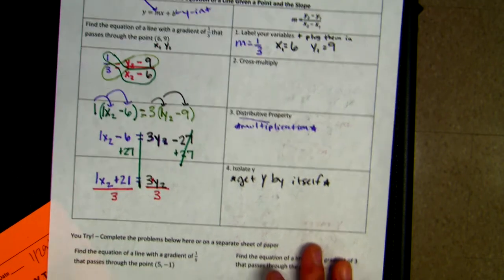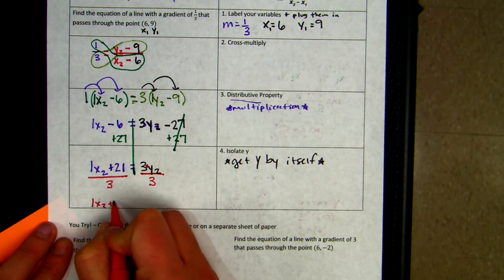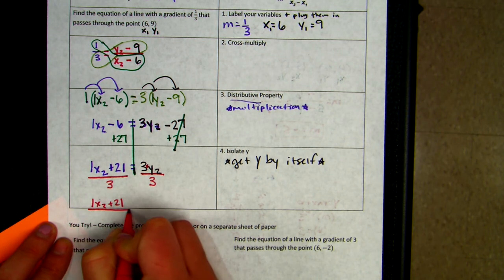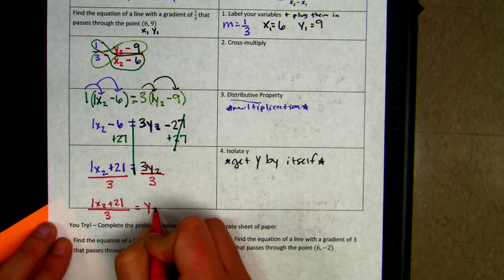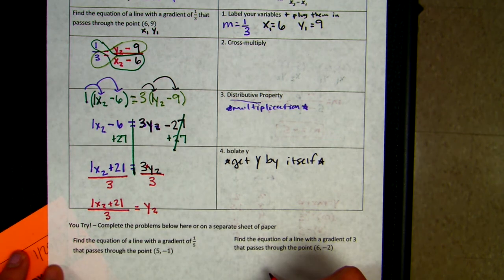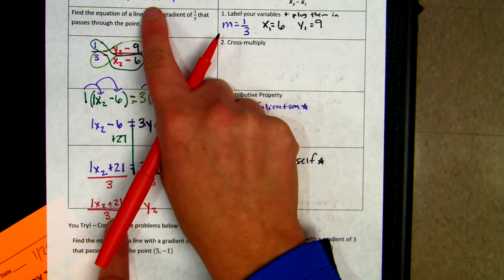Okay? So my final answer here is going to be 1x2 plus 21, all of that over 3 is equal to y2. And now I have y totally by itself, so it looks like my equation up here.